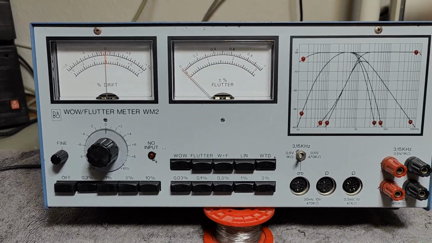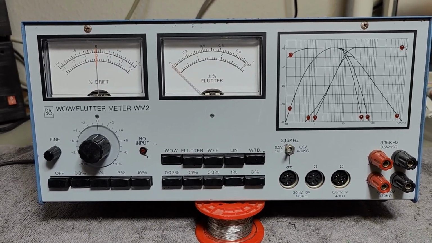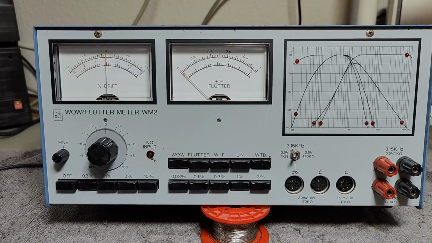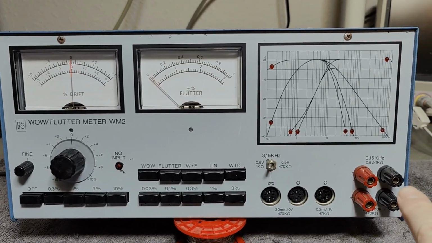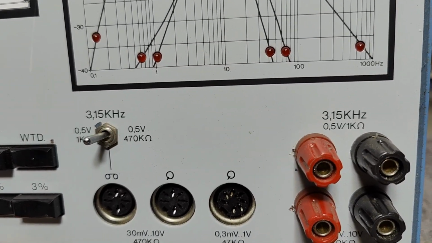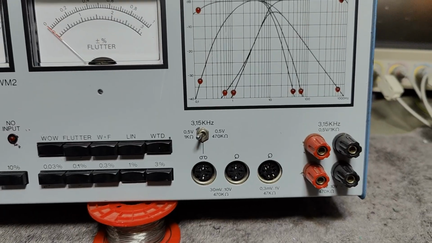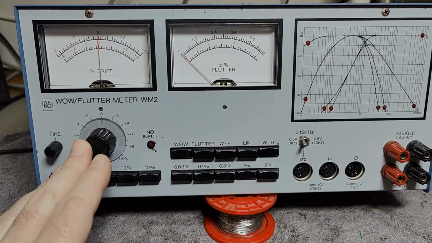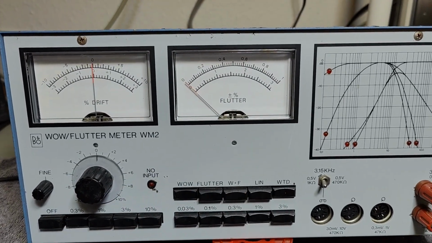If you don't know about Wow and Flutter meters, they're mainly from the good old days with tape recorders and stuff that is moving. And the whole idea is there is a generator here with 3.15 kilohertz, and the idea is you record this and then play it back through this instrument. And then it analyzes the drift and the wow and the flutter.